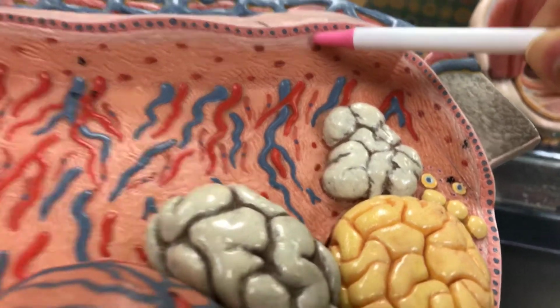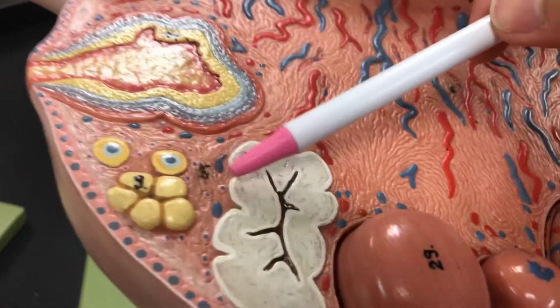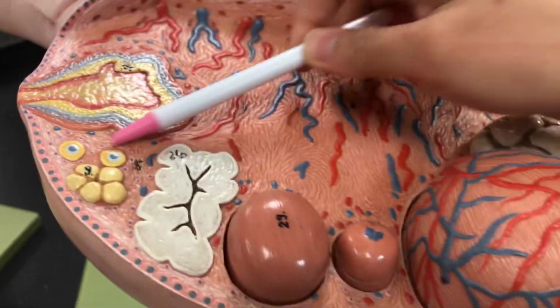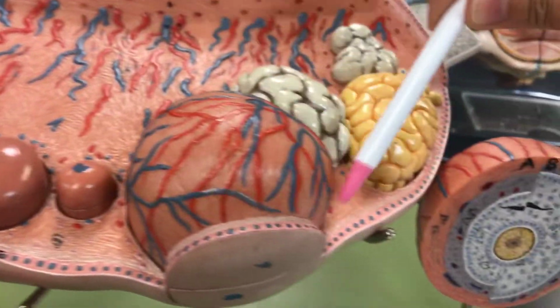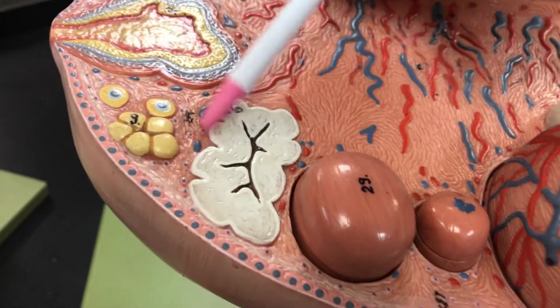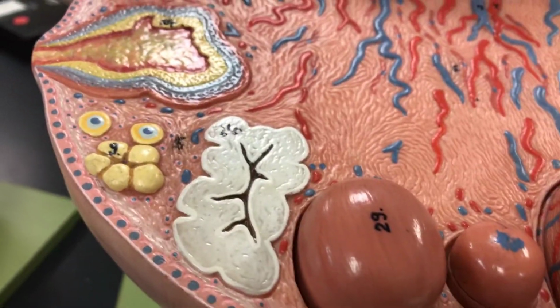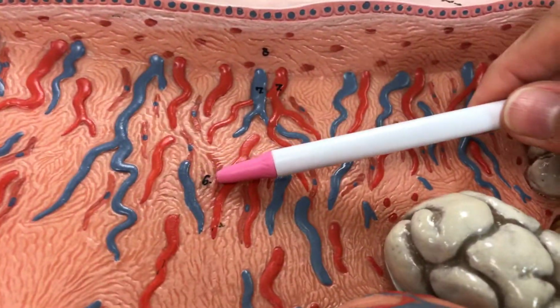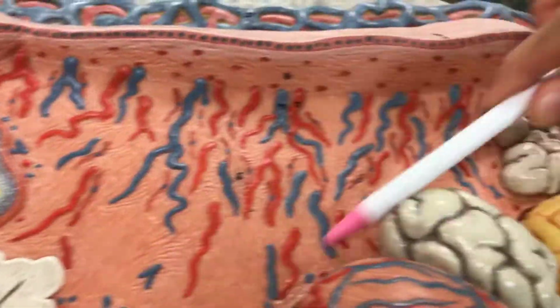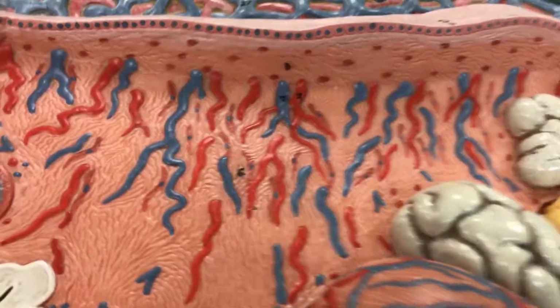And then 5 is the cortical zone. You'll see number 5 here, which kind of says this area here. I would say this part, the outside part, is the cortical zone, number 5. Number 6 is the pulp zone. Number 6 right there, this is the pulp zone, which is basically this area here.